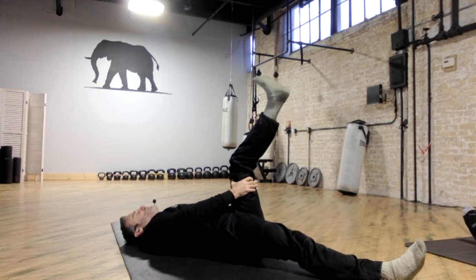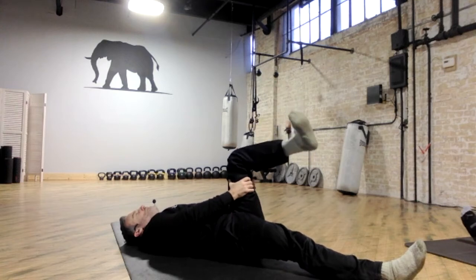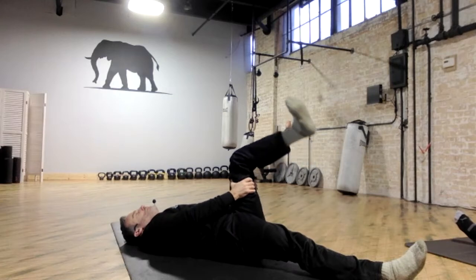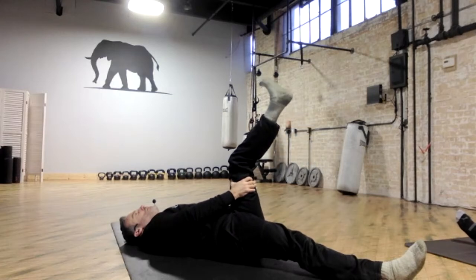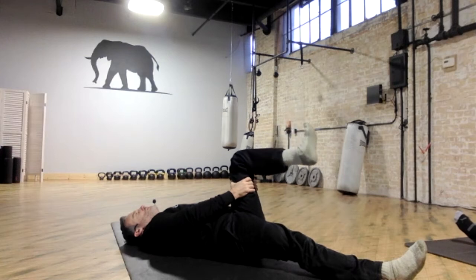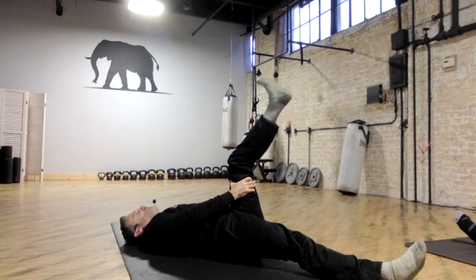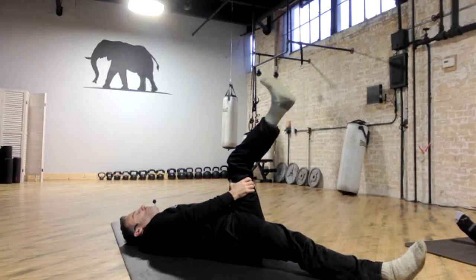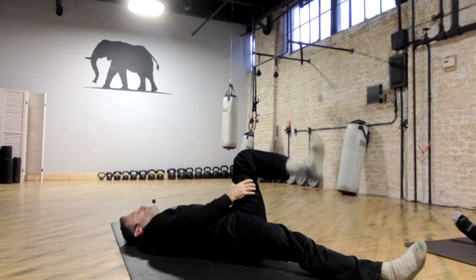Extend, turn it in, down, and out, and then we're going to reverse directions, keeping that tension high. We're going to go in, up, out, down, in, up, out, down, in, up, out, and down.